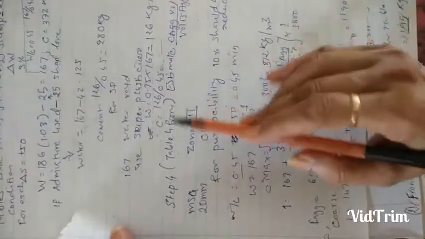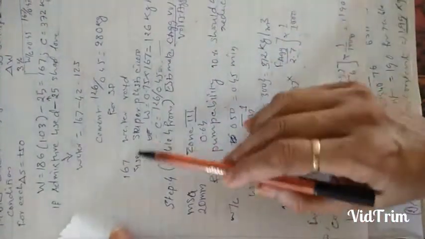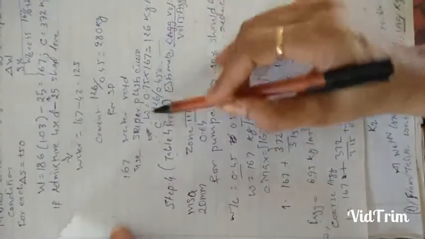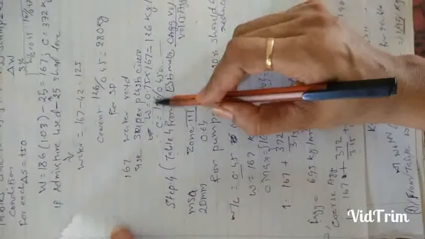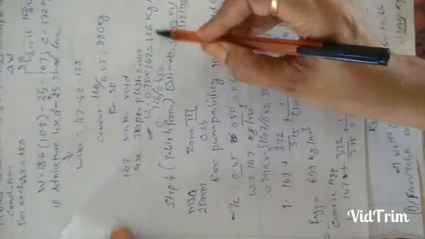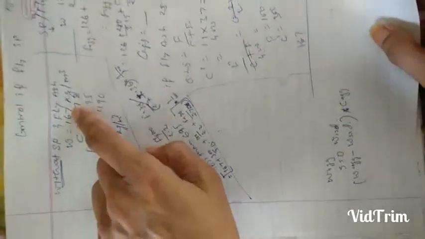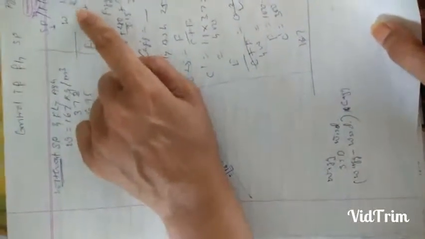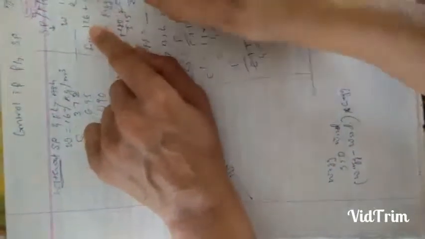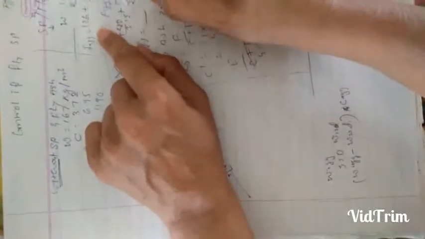With superplasticizer, if you are using superplasticizer, then you have to reduce the water content, that is equal to 126. And if you are not reducing water content, then it will be 167. But if you are using superplasticizer, then water content is 126 and cement is now reduced to 280.